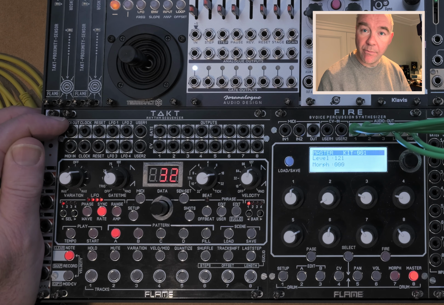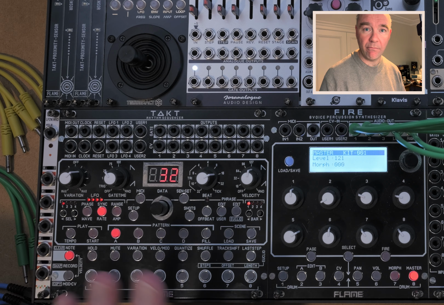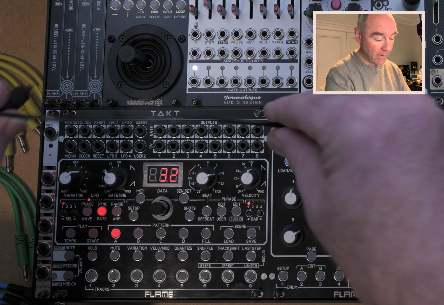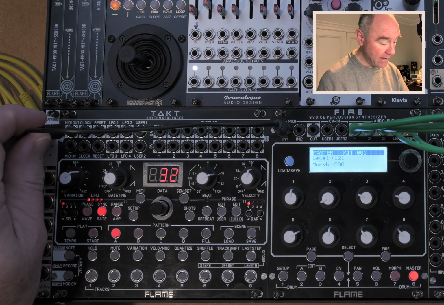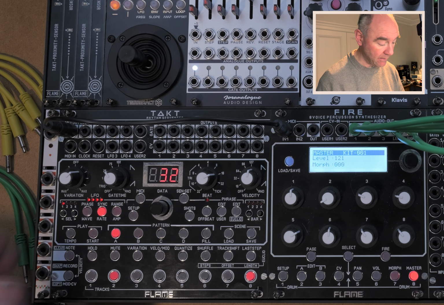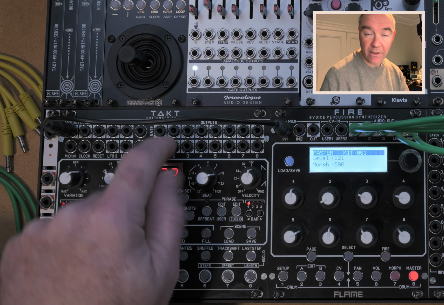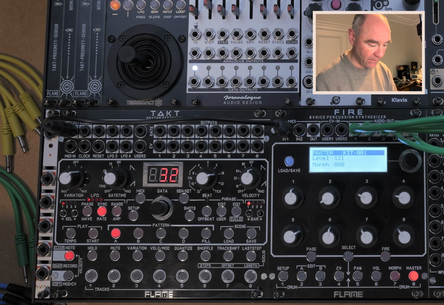Then we have the MIDI output. So TAKT can sequence over both MIDI and CV or gate using just one simple TRS cable here, and it is TRS MIDI B. We go MIDI out to MIDI in, and straight away we're playing sounds. You could, of course, patch this using CV and gate if you so wished.